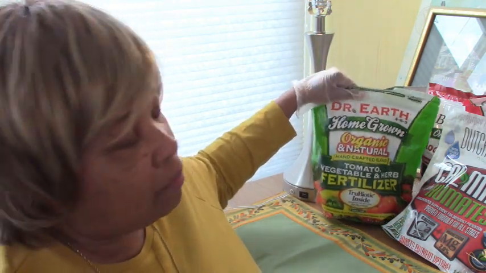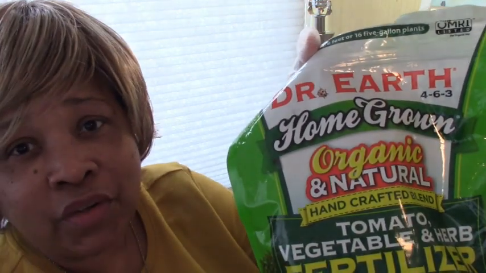Whereas an all-purpose fertilizer is not necessarily the same. For example, the Dr. Earth that I use is a 4-6-3, and that's an all-purpose fertilizer. I wrote down some that I did a little research online. Some of the all-purpose ones I saw were 7-2-10 and 10-15-10. So those are all-purpose fertilizers. I just wanted to note that difference to you when you go in.